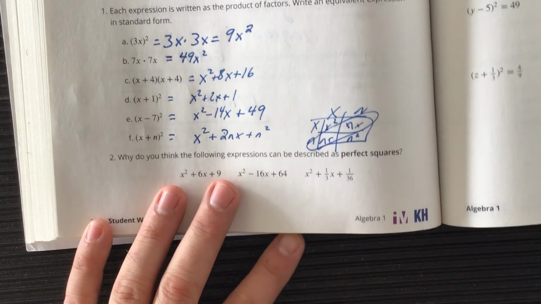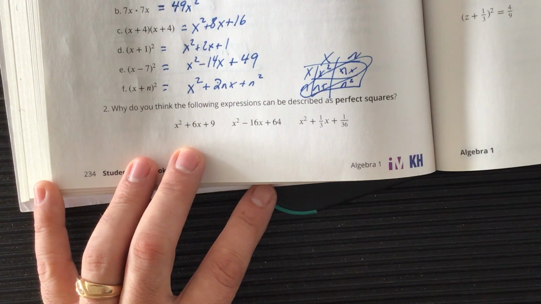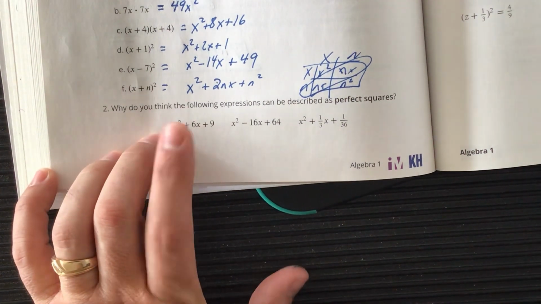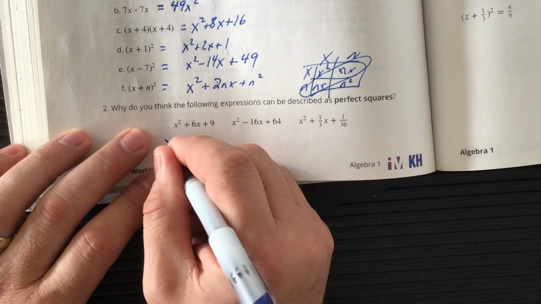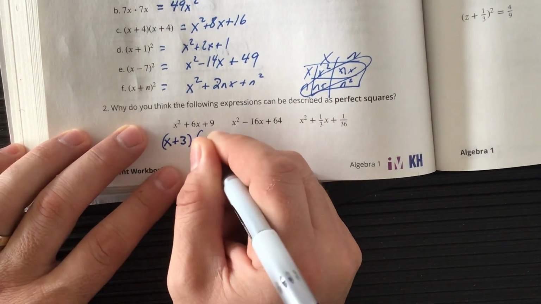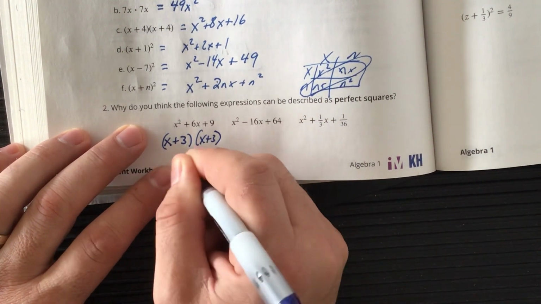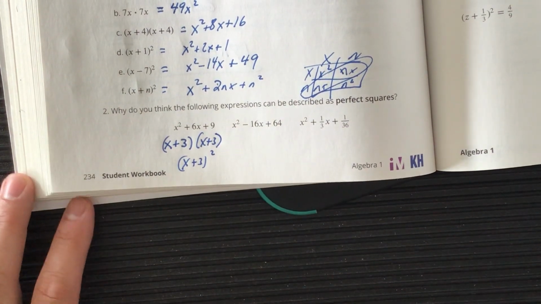Combined like terms. So why do you think the following expressions are called perfect squares? They're all squared. Because they're multiples of each other. Yeah, so the first one is x plus 3 times x plus 3, which is x plus 3 squared.